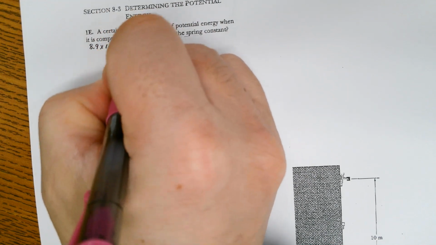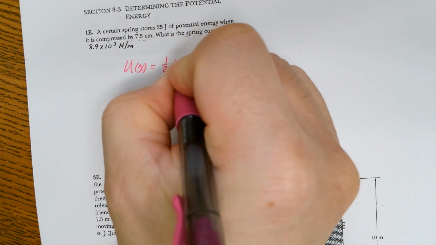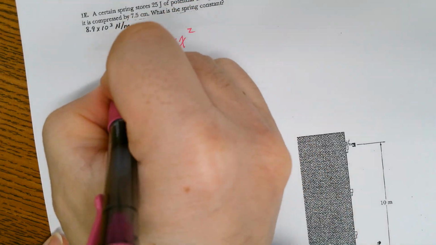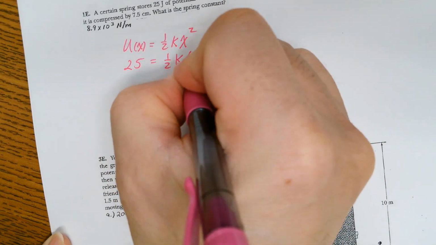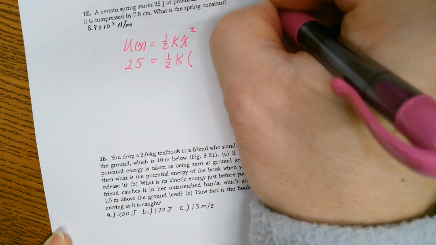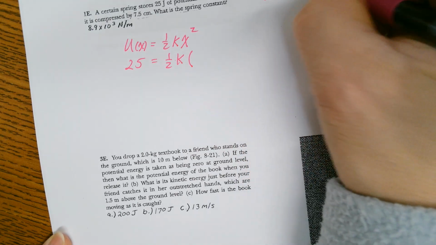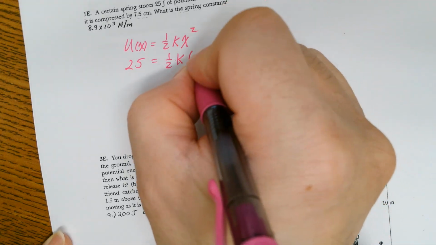Well, you know that U of x is equal to 1/2 k x squared. Come on, this is just plug and chug, right? So 25 joules is equal to 1/2 times k times x squared. Now here, 7.5 centimeters is equal to 0.075 meters, and that's what you have to use, right?